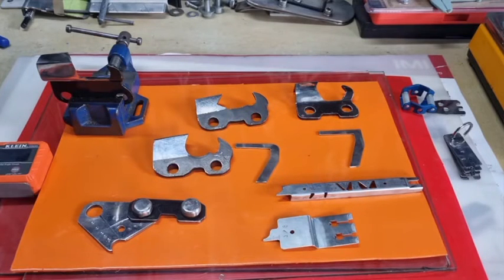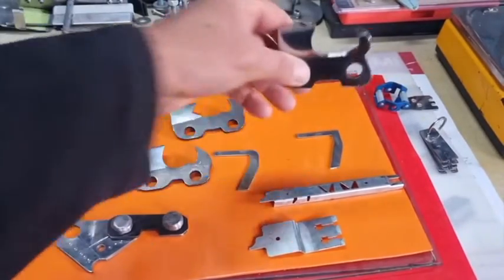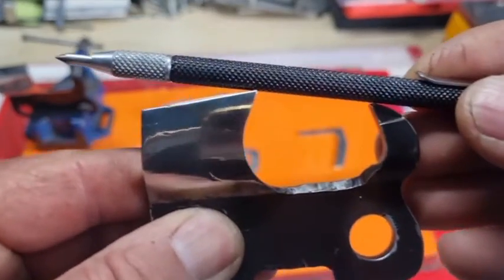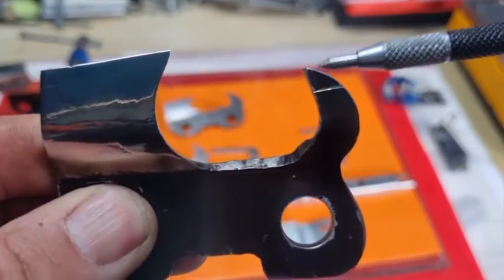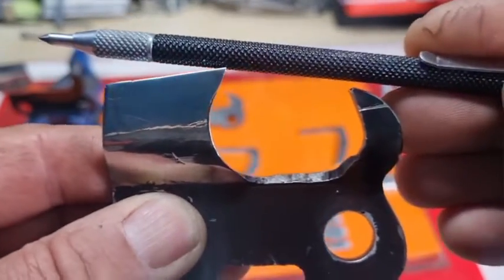Now, for those that don't know what attack angle is, in metalwork, it's in woodwork, and quite simply, the attack angle is this angle here. From the tip of the raker to the point of the tooth is regarded as attack angle.